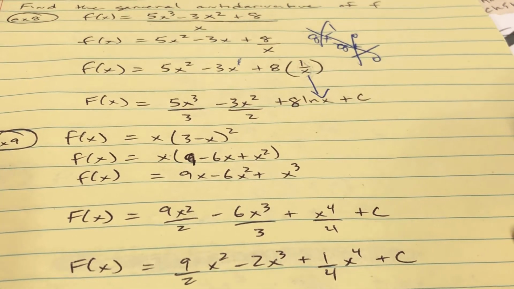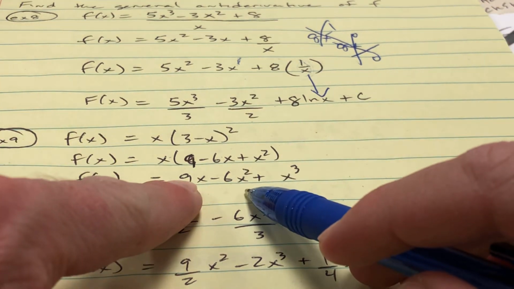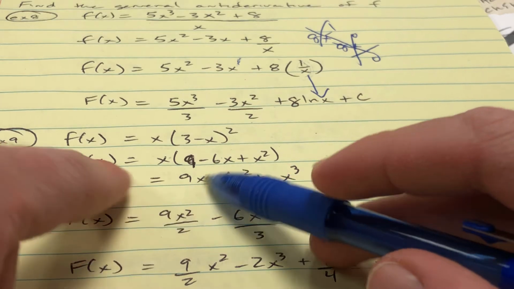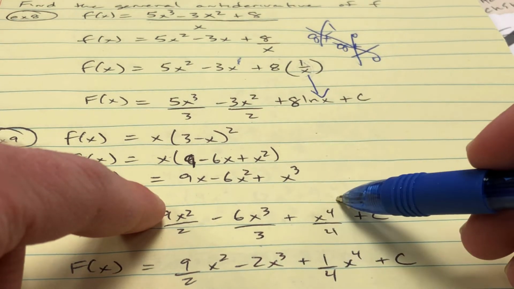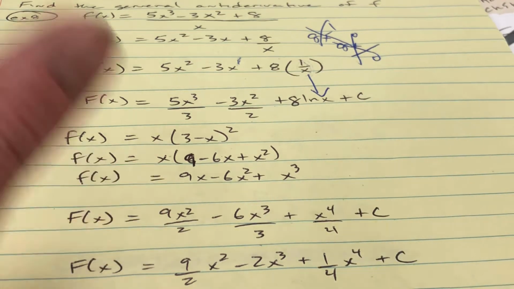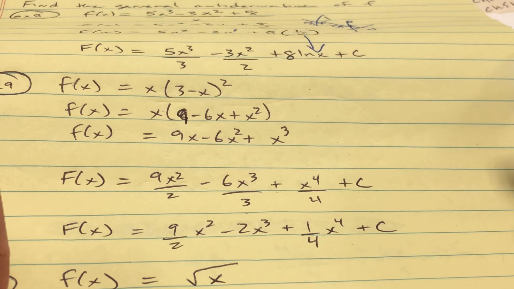All right, so on this one, what I did was FOIL it up and then simplified. One power up divided by the new power, minus one power up divided by the new power, plus one power up divided by the new power, plus c. Cool, there we go.